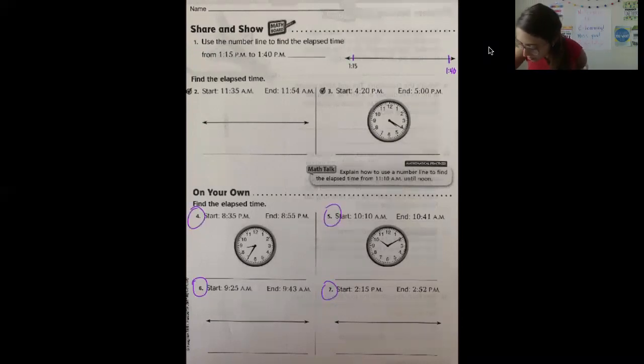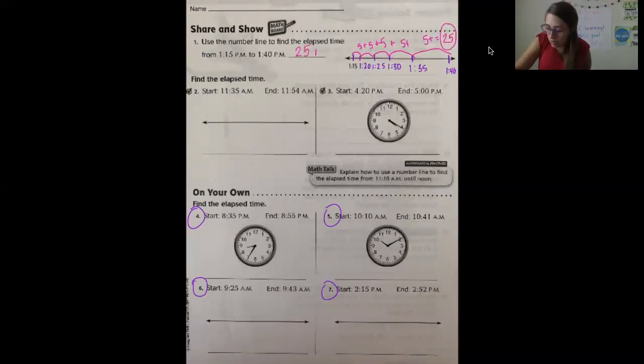So I have 1:15, that's where it starts. 1:20, 1:25, 1:30. Oh, I could make that a little bit bigger. So 15, 20, 25, 30, 35, and then I have my end time as 40. So I'm just going to count my hops. Now remember, I'm counting by 5s each time I hop because that was the number we picked for the number line. So I've got 5, 5, 5, 5, 5. So if I add that up, 5, 10, 15, 20, 25. So 25 minutes have passed. So the elapsed time is 25 minutes.